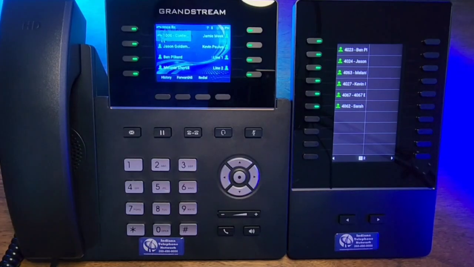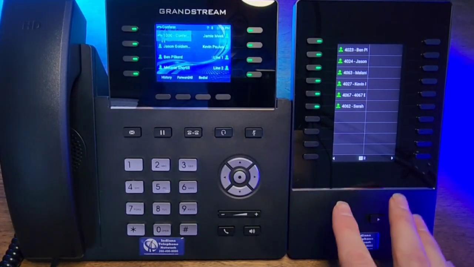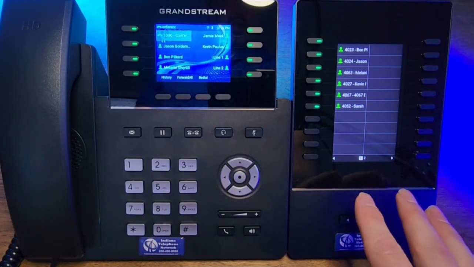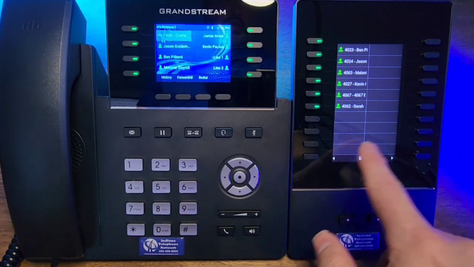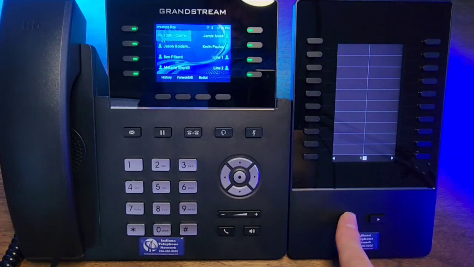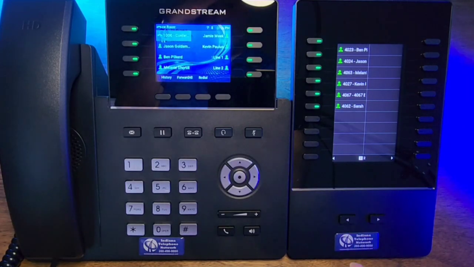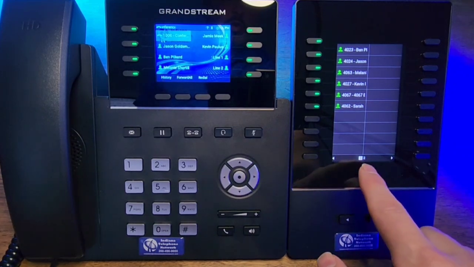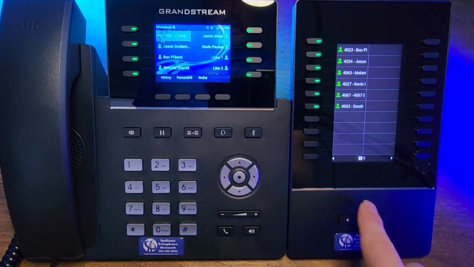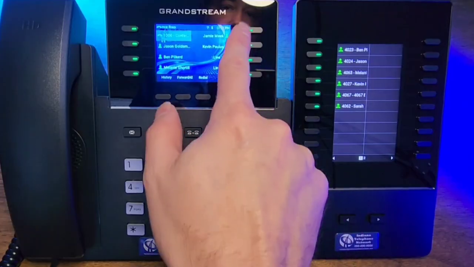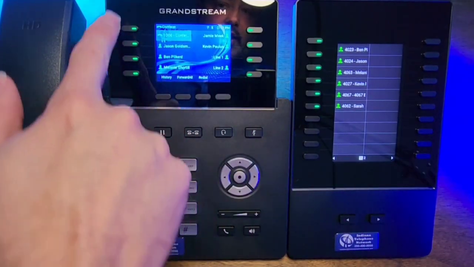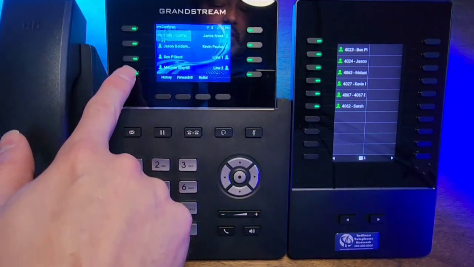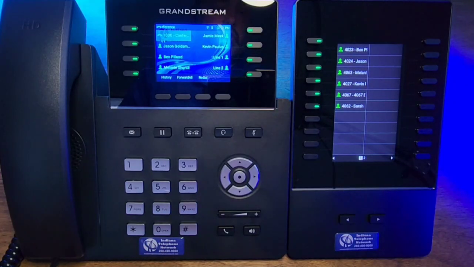Hello, in this video, we're going to discuss the sidecar. You could have multiple sidecars next to each other, or you could just have multiple screens showing for different extensions. In this environment, we do not have as many extensions, so there would only be 2 screens. But these buttons with the green lights are line keys or extension keys or speed dial, depending on how your configuration of your phone has been set up.